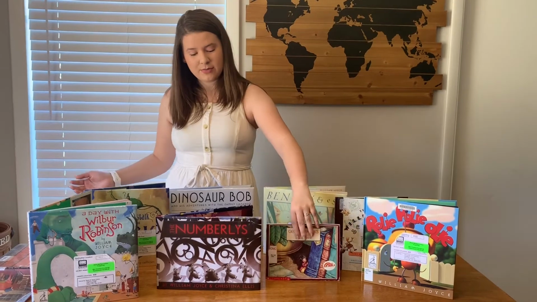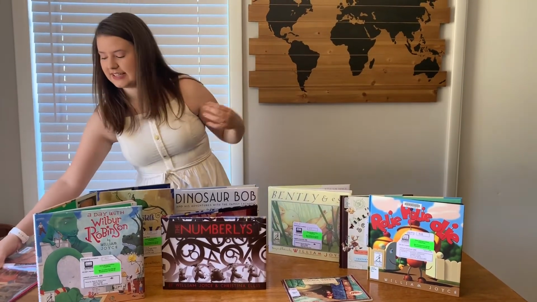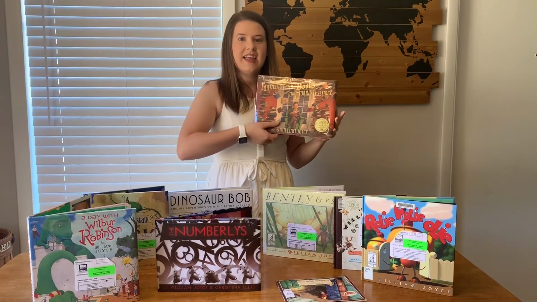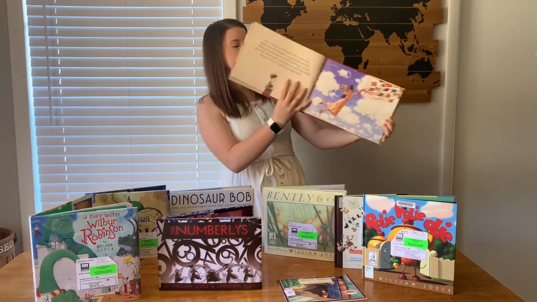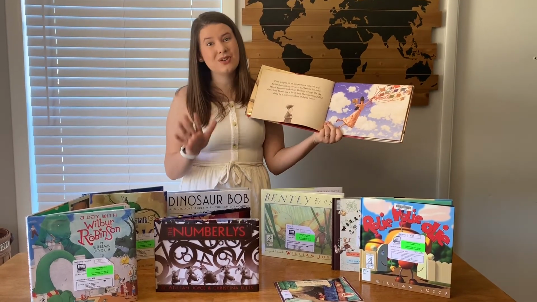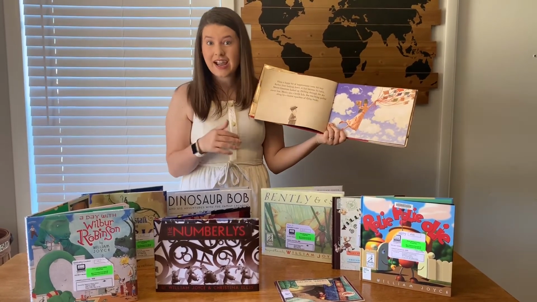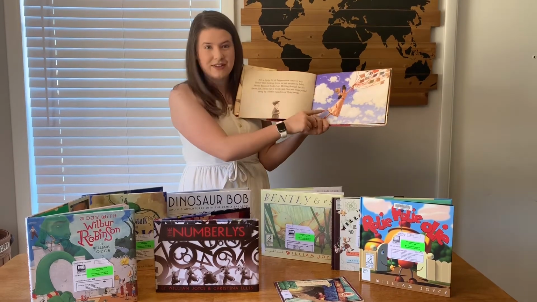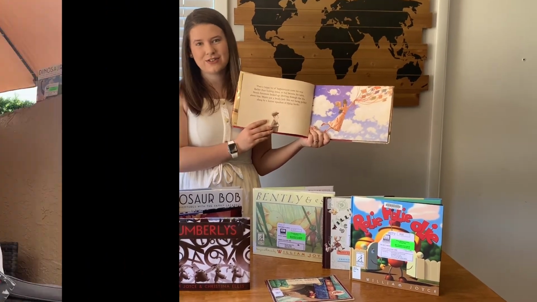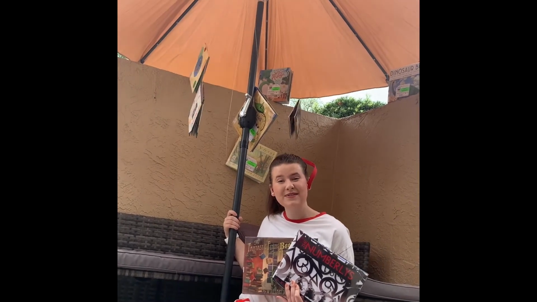One of my favorite books that we get to talk about with William Joyce is the Fantastic Flying Books of Mr. Morris Lessmore. In it, one of my favorite characters is the book lady. She loves books and she knows a lot about books. So today we're going to go talk with the book lady to help us understand William Joyce and learn more about authors and illustrators.